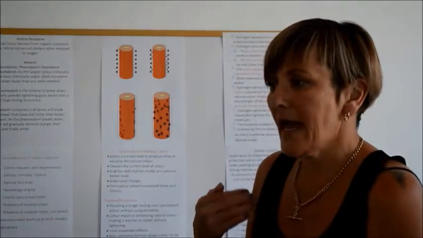Let's think about how the characteristics of hair and scalp impact on our colour service. The characteristics are twofold, and we start with the density. That will have an impact on your selection and the finished result.